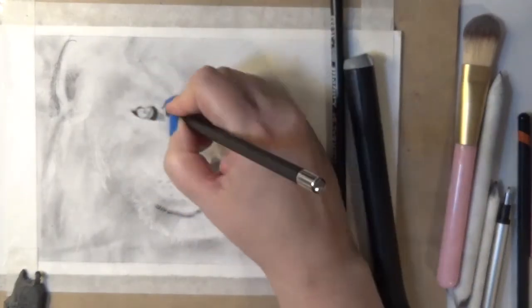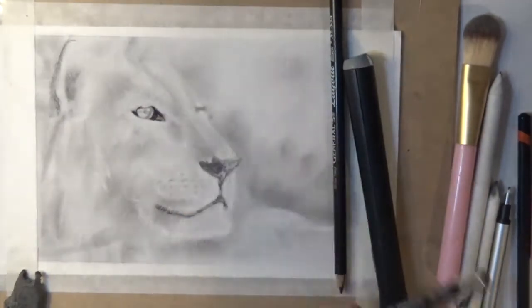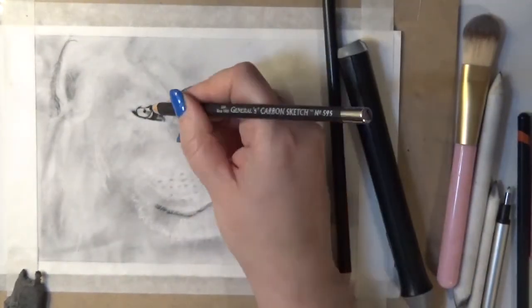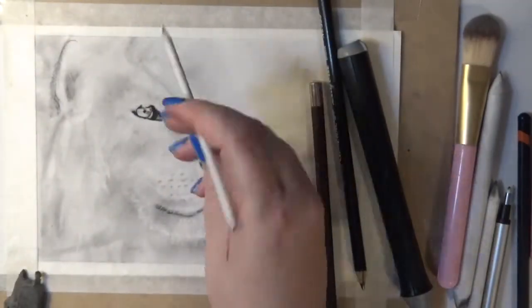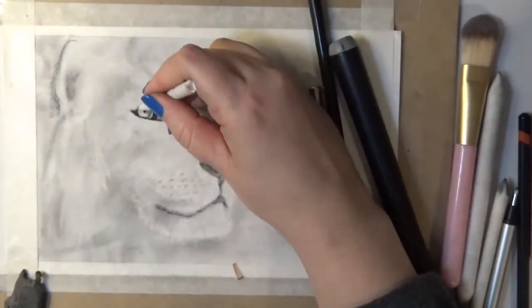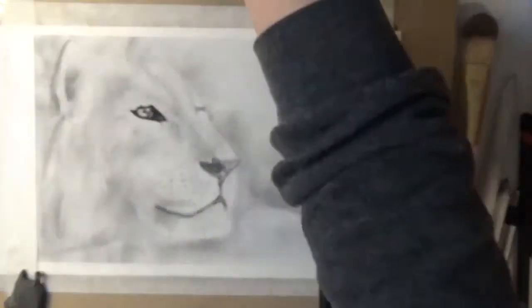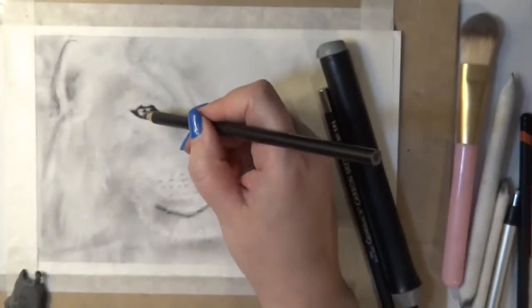You might just be afraid to do that because if you go too dark, it's hard to go back, and you're afraid to ruin it, but it really brings out all the dimension and whatnot of the piece. So I highly recommend doing that. That was a lesson I had to learn with getting more and more comfortable to lay down that darker pencil.